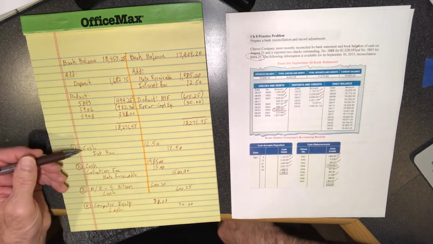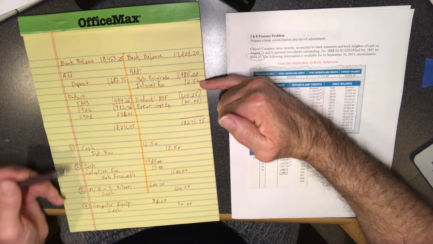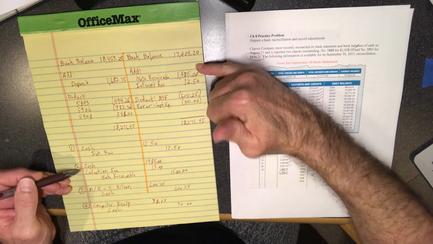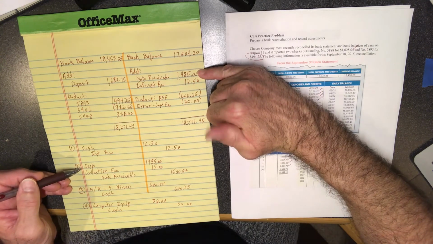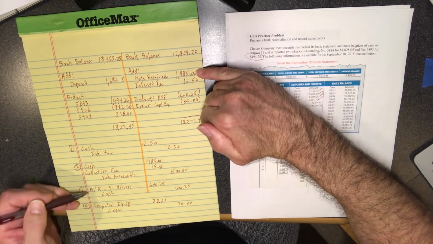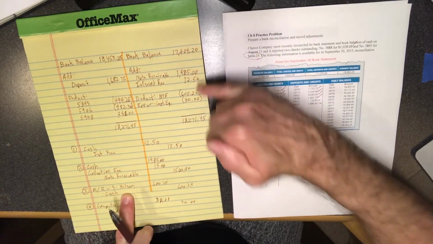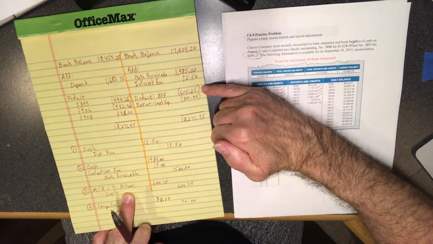So I've taken care of the interest revenue for $12.50. I took care of the collection on the note receivable for $1,485. I've taken care of accounts receivable for S. Nilsson for $600.25.